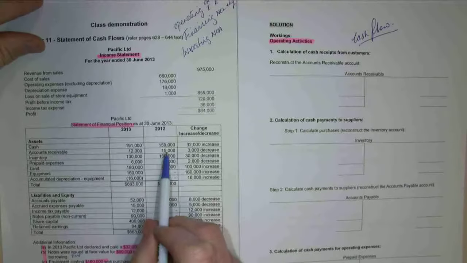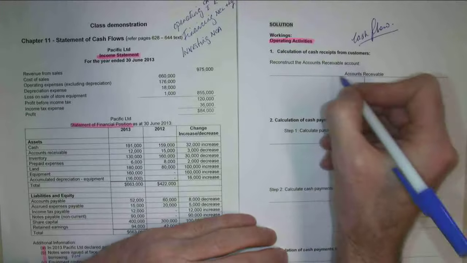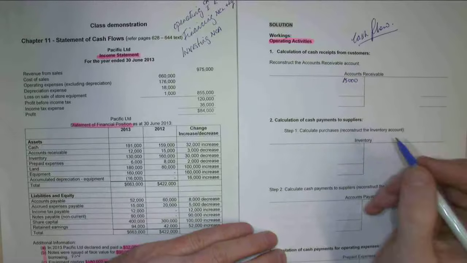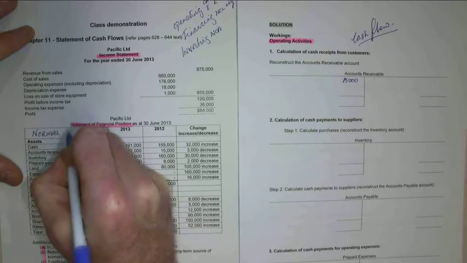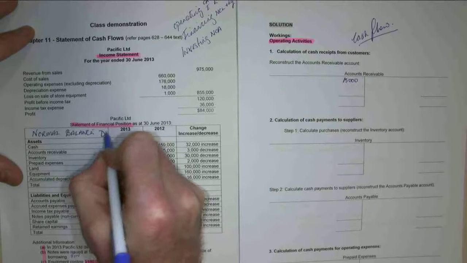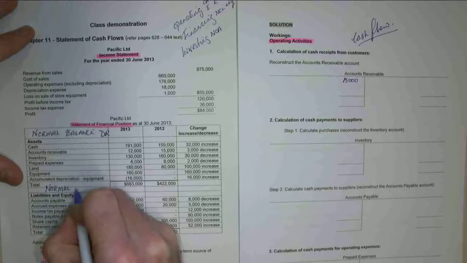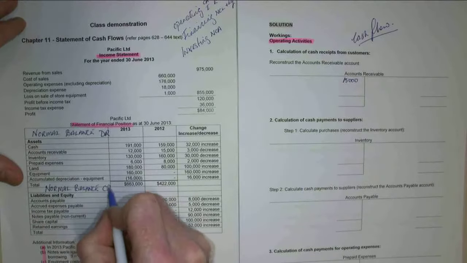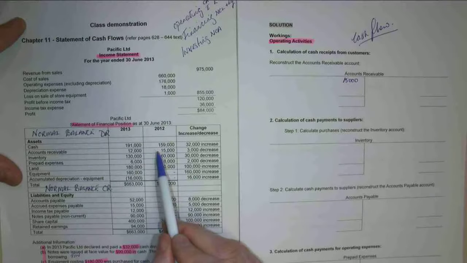I've got my accounts receivable here. My opening balance was $15,000. My closing balance was $12,000. My opening balance is $15,000, so it's a debit balance. The normal balance of my assets is debits. The normal balance for my liabilities and equity is credits. So my opening balances will be credits for these accounts, and my opening balances will be debits for these accounts.